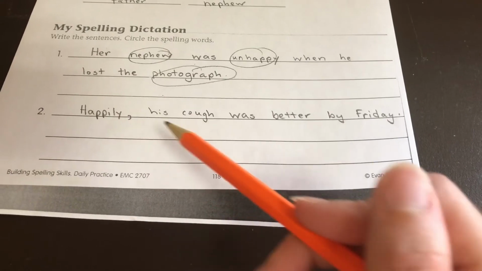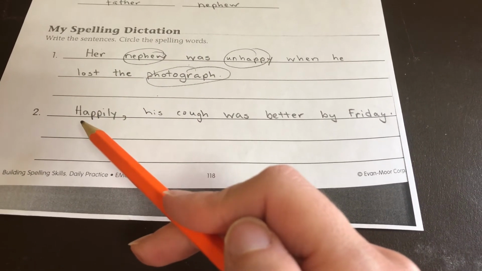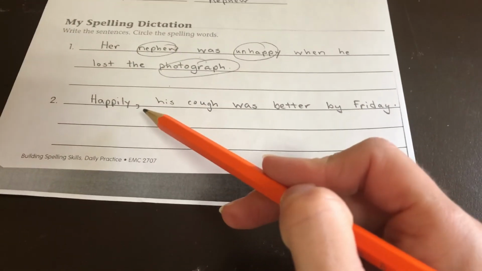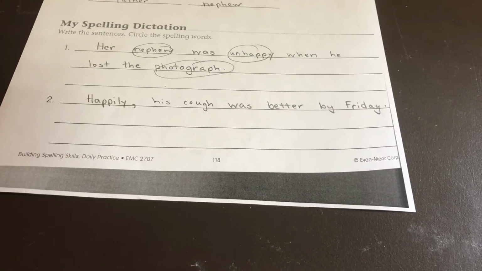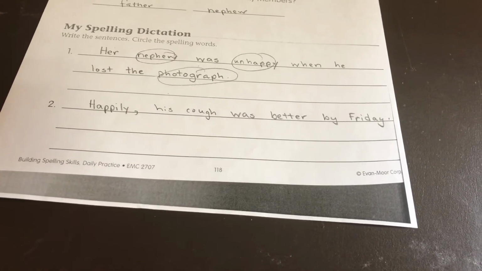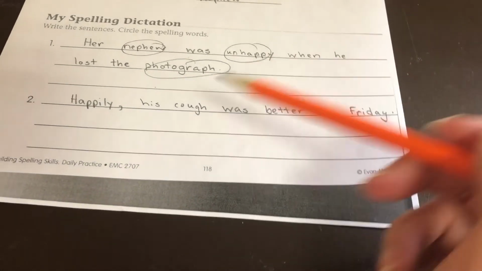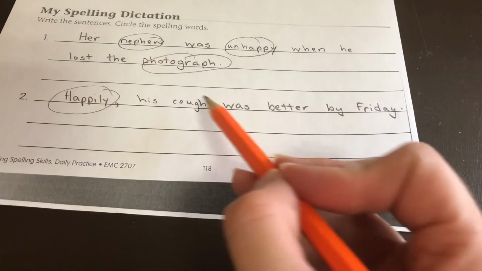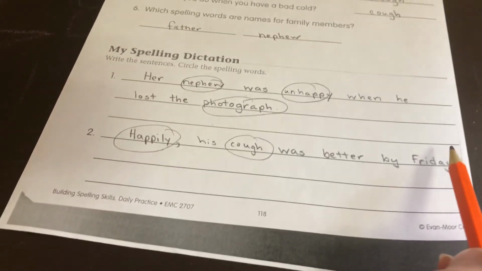Number 2, happily, his cough was better by Friday. Now, happily needs to be capitalized because it starts the sentence. We need a period at the end of Friday. And actually, we need a comma after happily, but if you guys don't have the comma on Saturday, then I won't count you off, but try to remember happily, and then there's a pause, and that's when the comma is. So his cough was better by Friday. So happily is a spelling word, cough, and Friday.